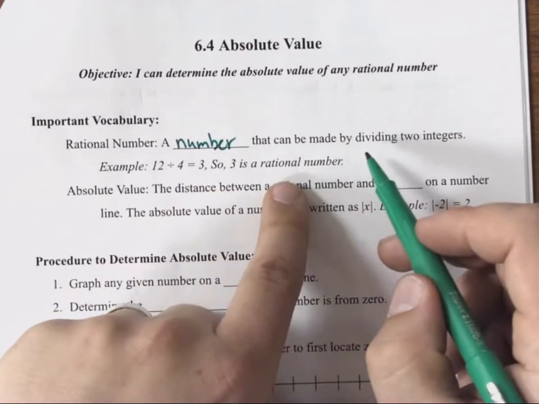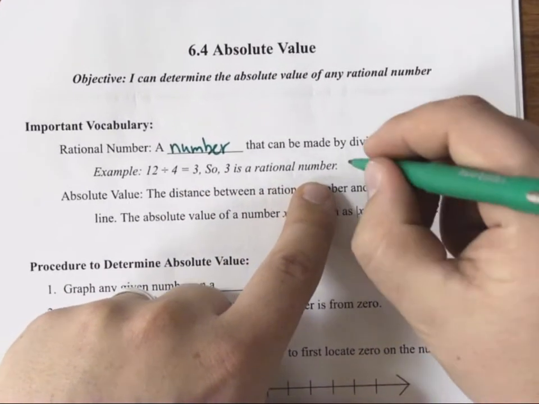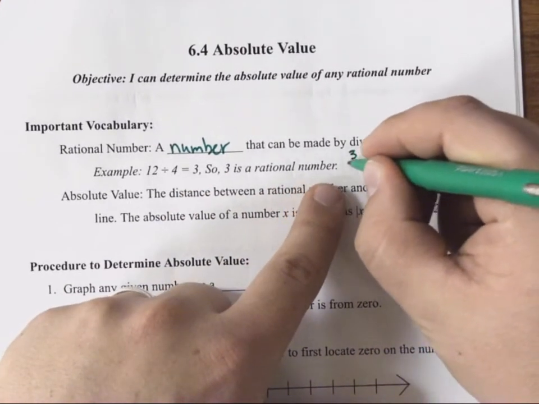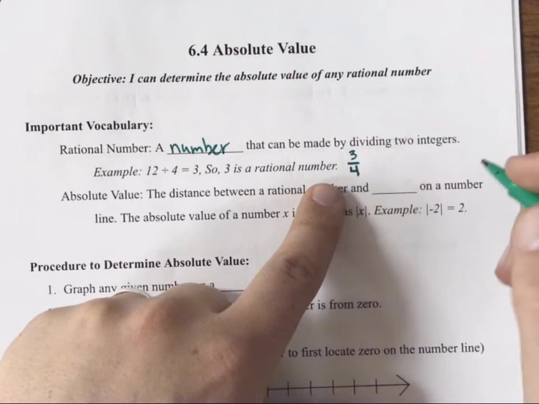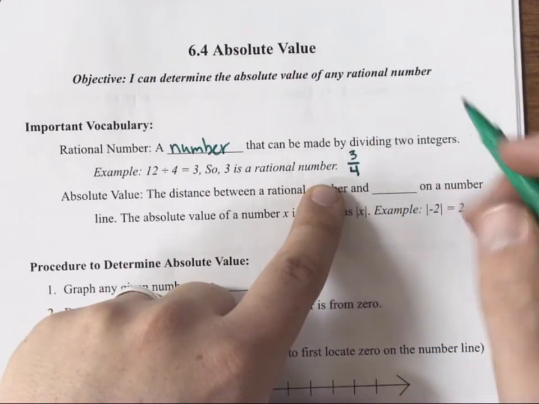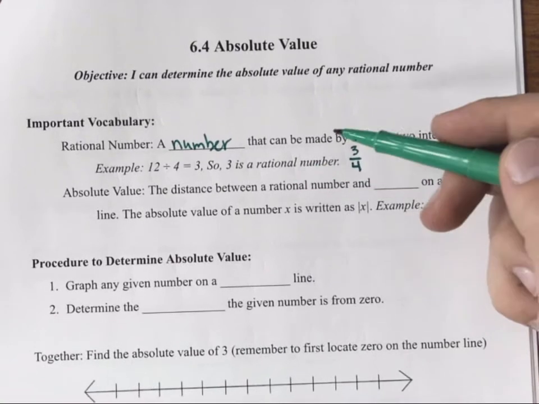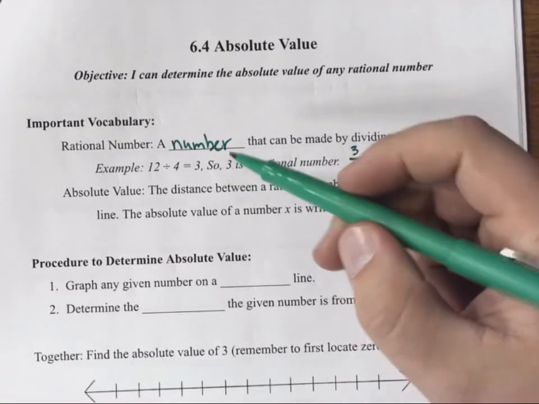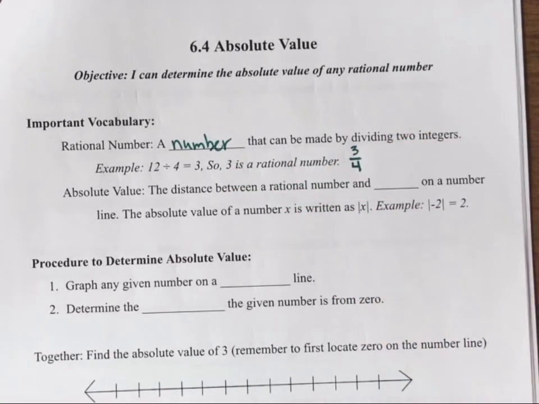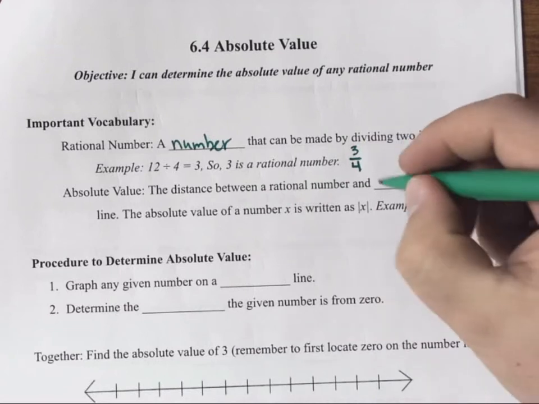We could also have a rational number would be 3 divided by 4. That is a rational number. Good. So absolute value. What do we mean when we're talking about absolute value? Well, absolute value is the distance between a rational number and 0 on a number line.